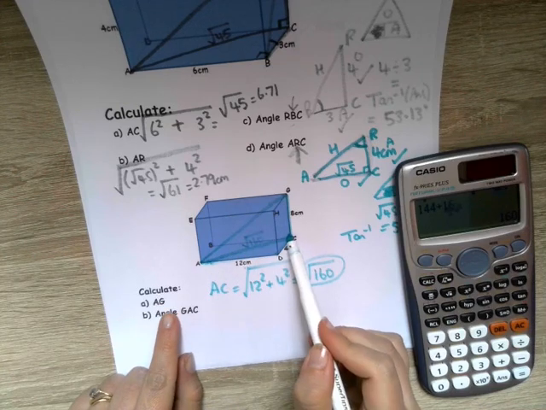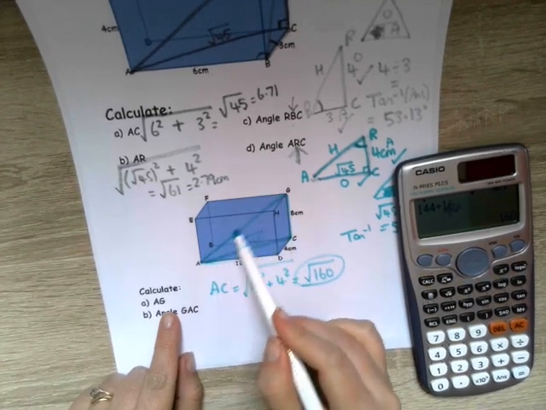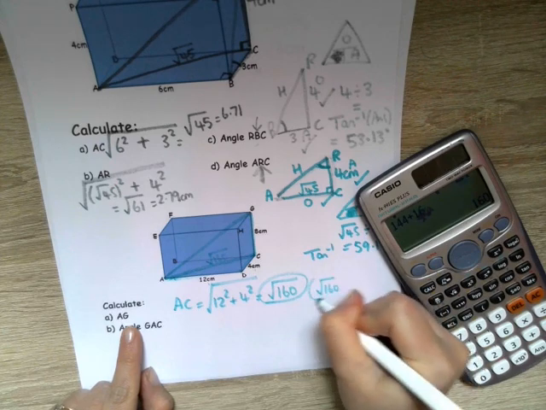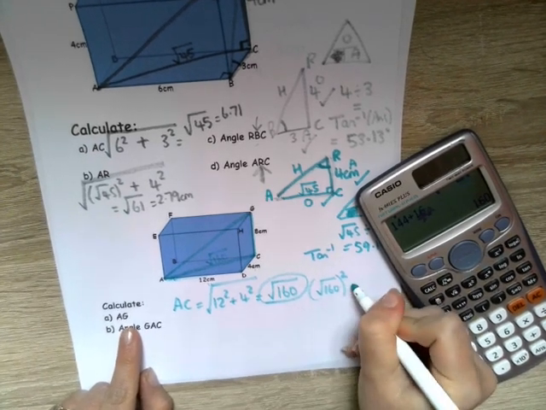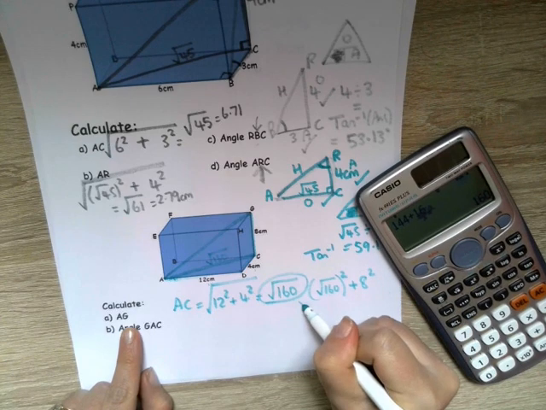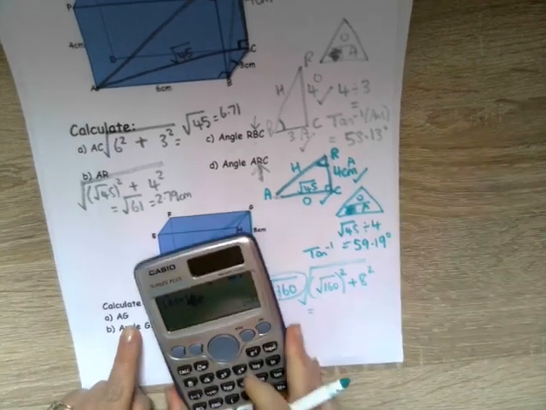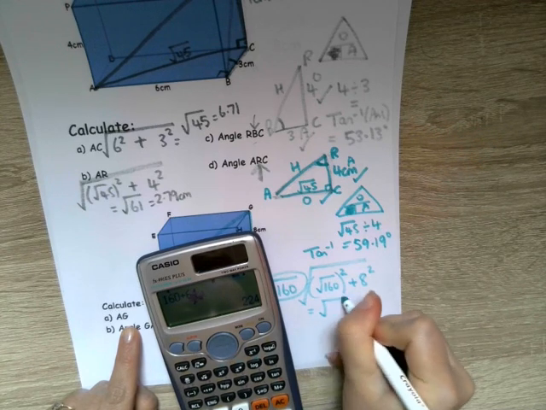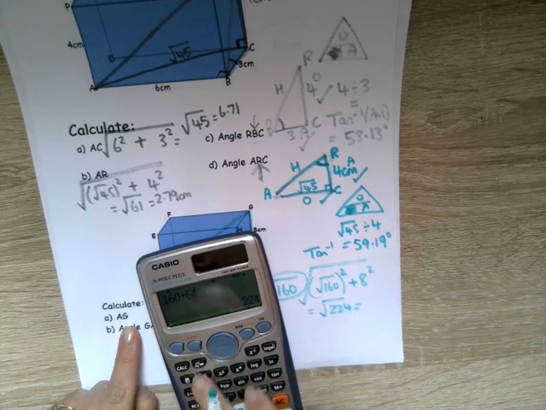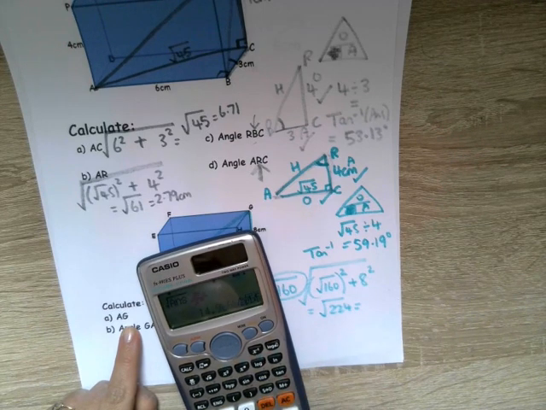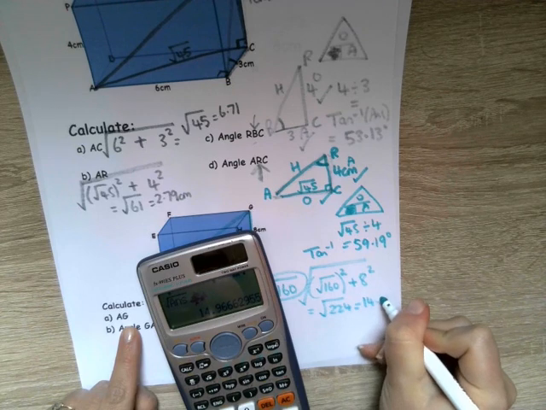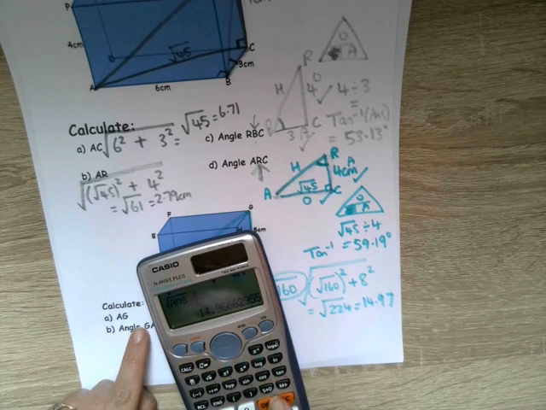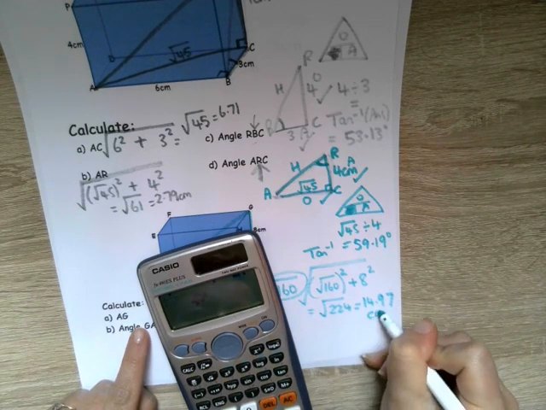So I'm going to square this, and again I'm trying to work out the longer side, so I'm going to add them. So it's going to be the square root of 160 squared plus 8 squared, and then we're going to square root that answer. So you'll get an answer of the square root of 224, which is 14.96, which is going to make the 6 go up to a 7, so 14.97, and it will be centimetres.